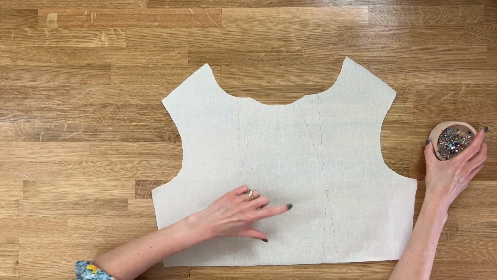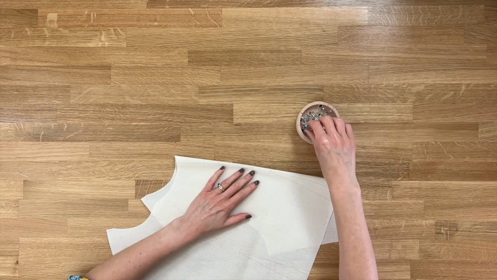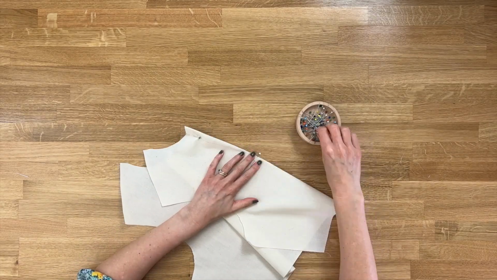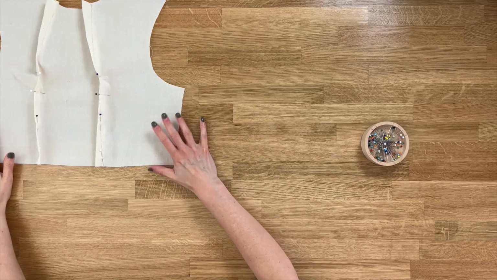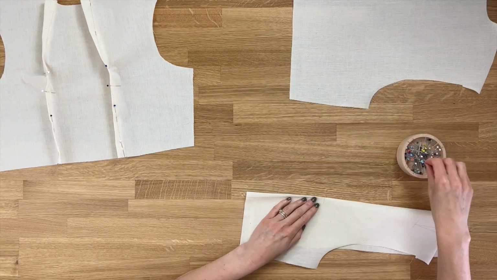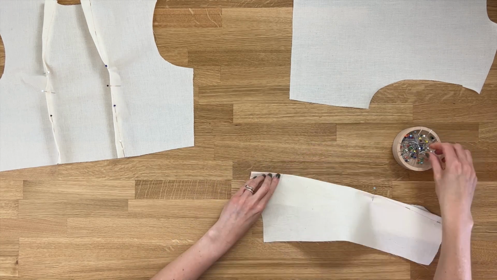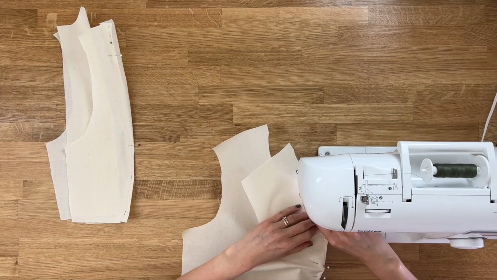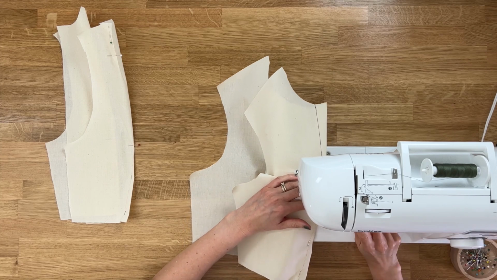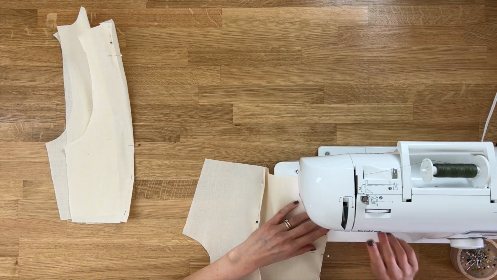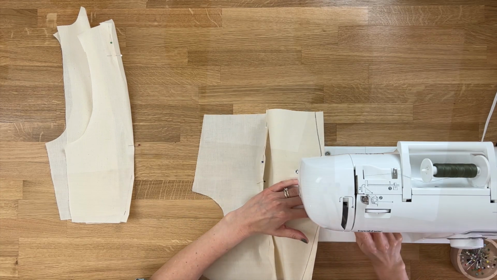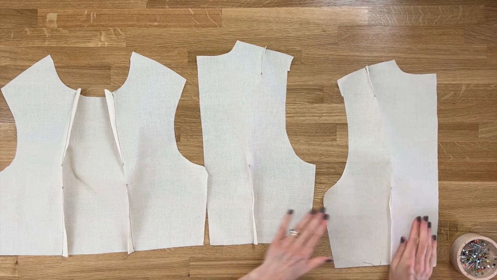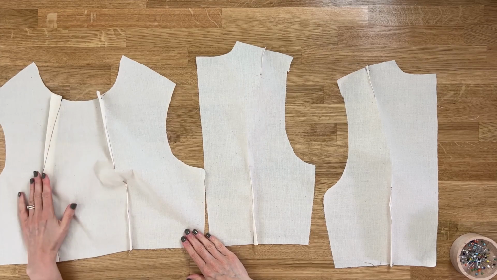So I've already transferred my 4 dart line markings, so I'm just going to pin them together now. Once you've pinned your front bodice darts, you can then pin your back bodice darts too. Now that we've pinned all those darts, let's go and sew them. I'll be using a contrasting thread, as always with this series, just so that you can see my stitch line really clearly. Once you have sewn all the darts, you can then press each of them towards their respective side seam.